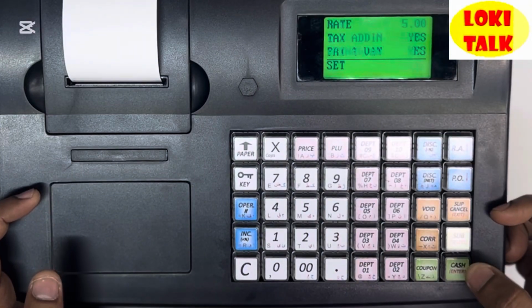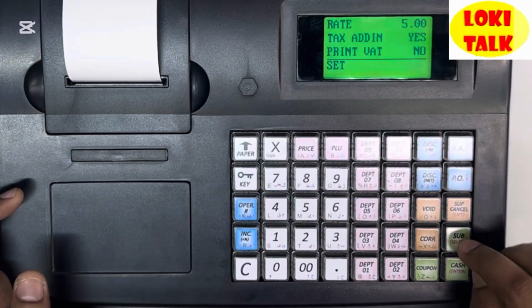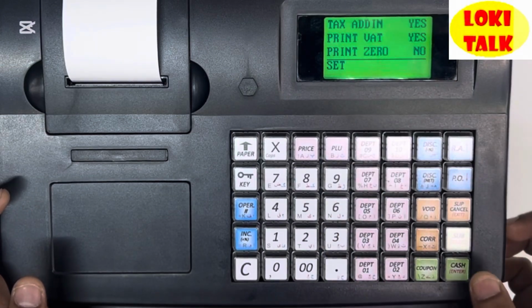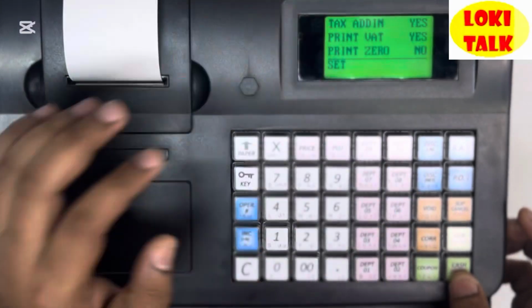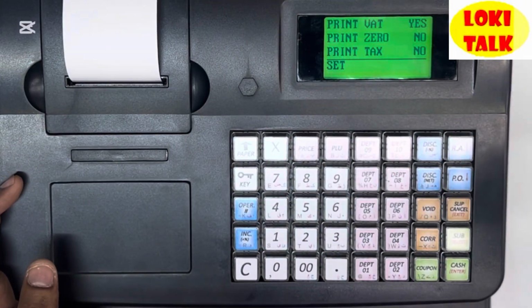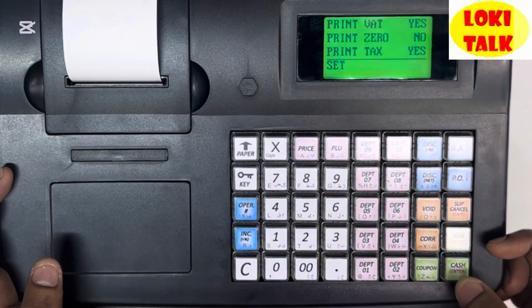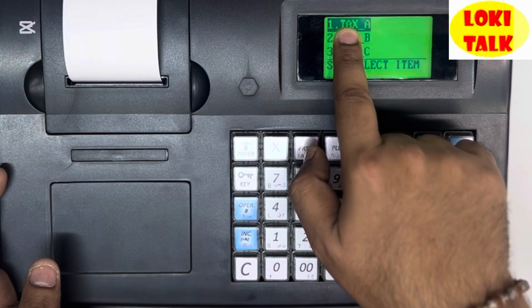Okay, then again just go down. If you want to print the VAT, you have to select yes. Then again you have to go down. If you want to print 0, no need of that. If you want to print tax, like the taxable tax amount, you can see it. So for that also print yes. So like that you can create the tax.